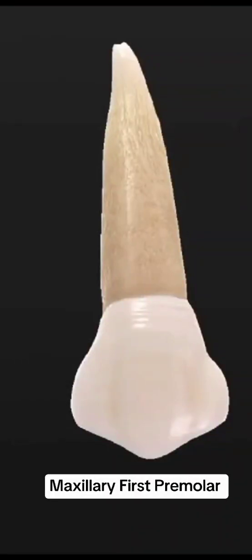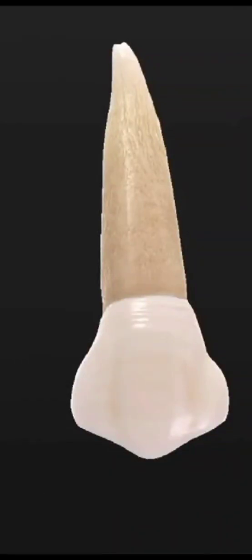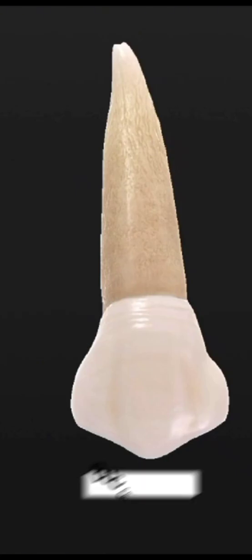The maxillary first premolar is the first posterior tooth in the maxillary dental arch. It has two cusps, one buccal and one palatal. The first premolar succeeded the deciduous maxillary first molar tooth. It has 5 aspects. The one right in front of us is the buccal aspect.